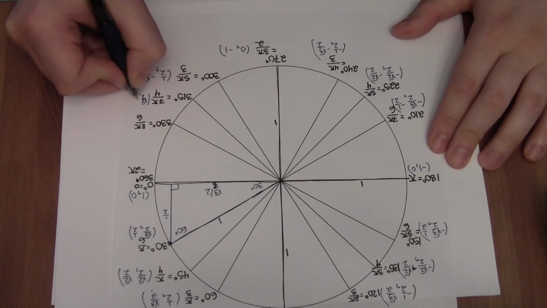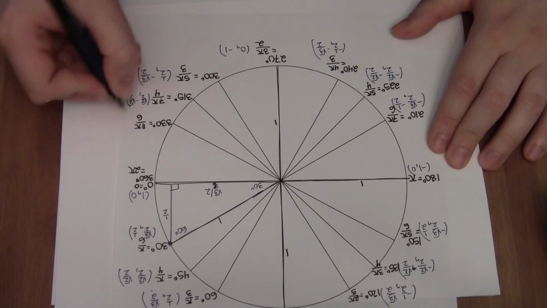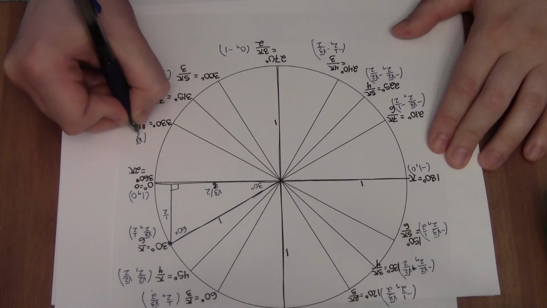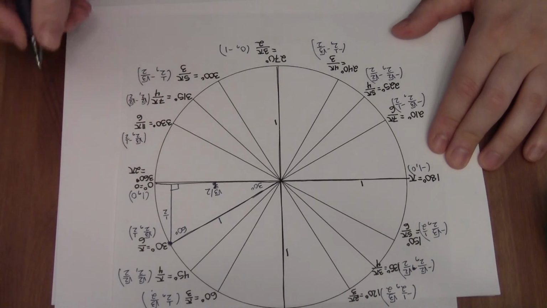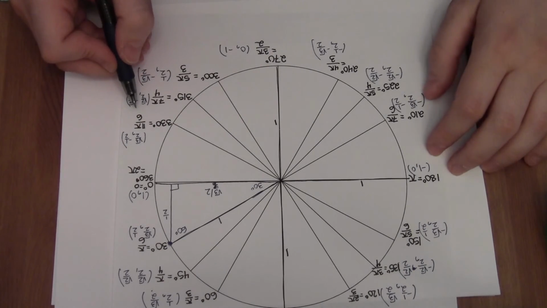Root 2 over 2, negative root 2 over 2. And root 3 over 2, negative 1/2 when you're at 11 pi over 6.